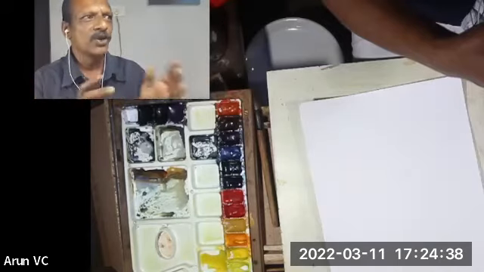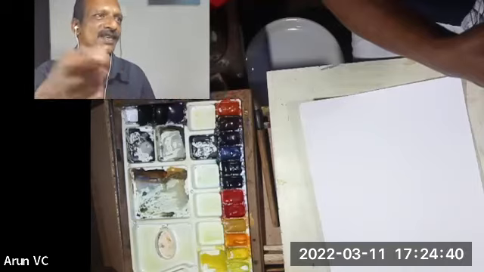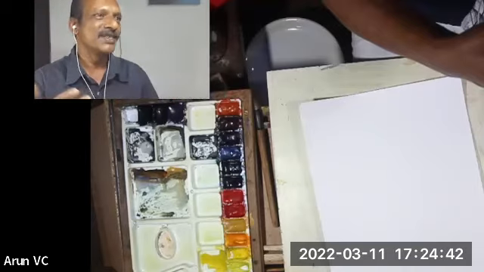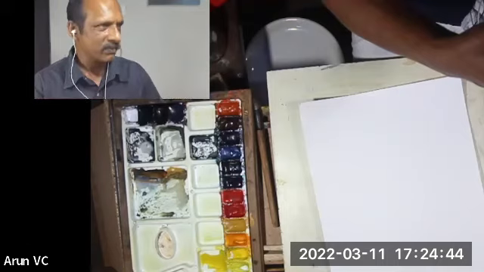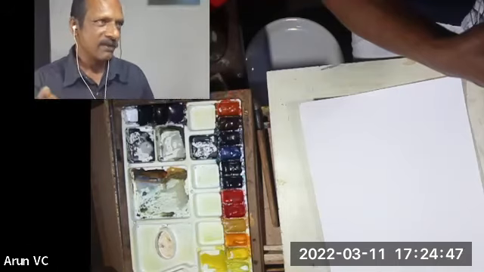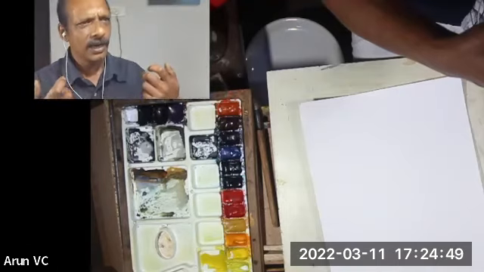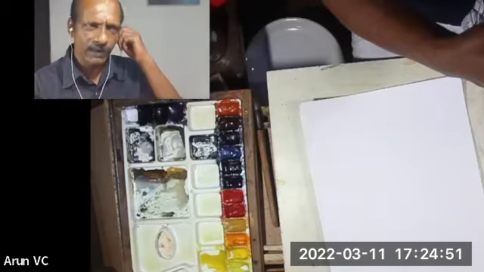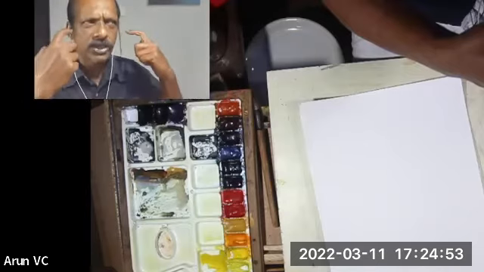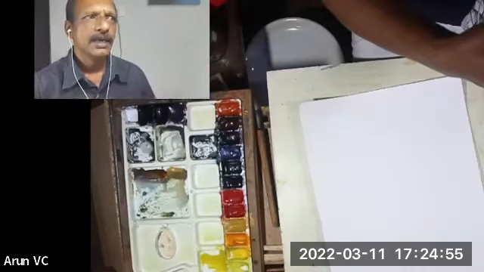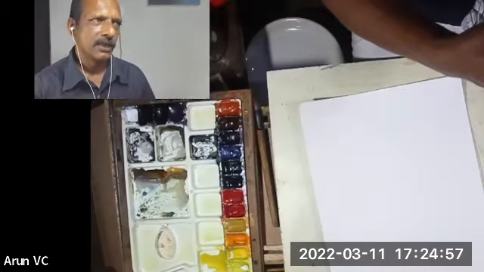So after a long time, the brush starts leading them. So that's what they call the way of the brush. So unless we develop that kind of concentration, that also is absolutely essential for doing watercolors.